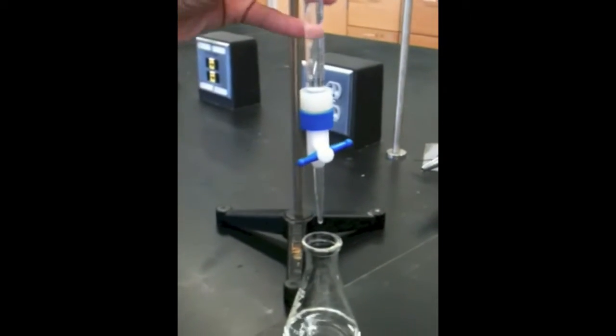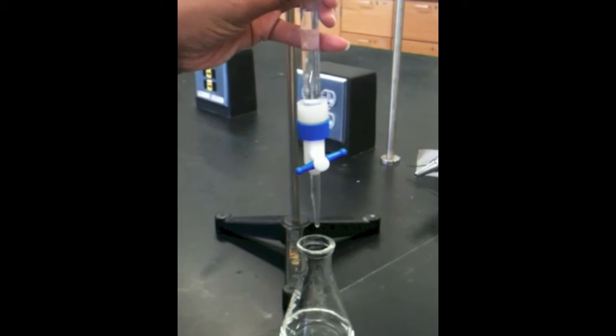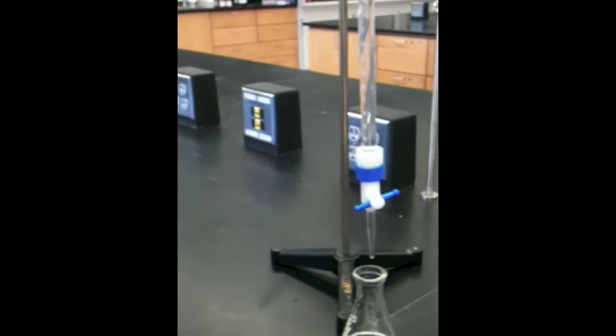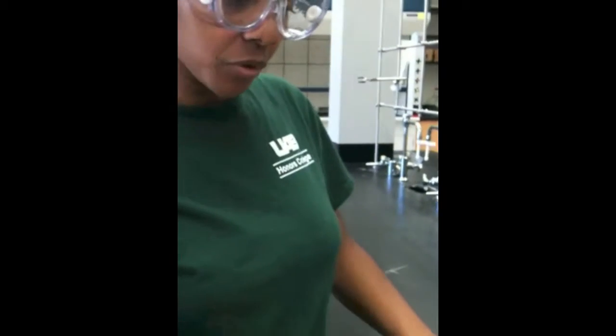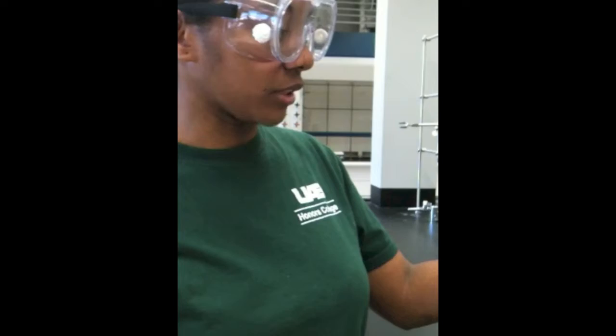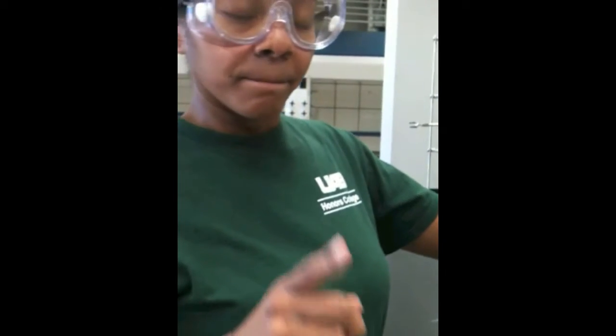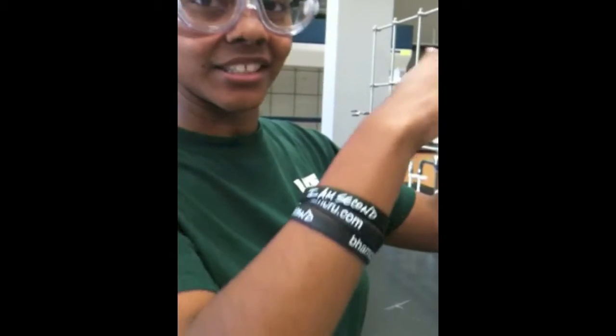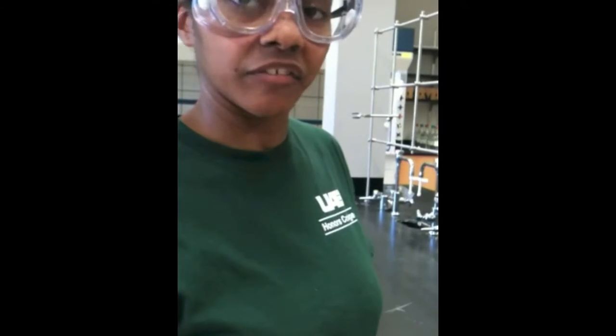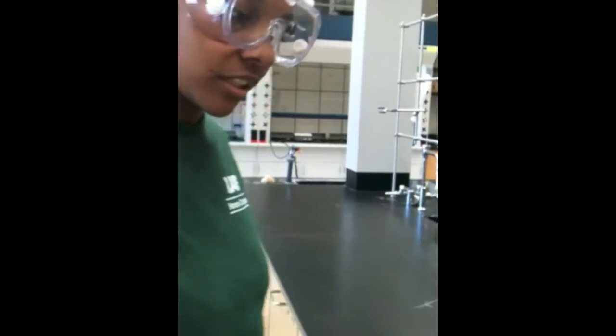So you're just going to allow the solution to flow into the Erlenmeyer flask, and then you're going to record the volume, and then you're going to do calculations to determine the moles of the unknown concentration and the known, and then you're going to use the known, and then divide it by the amount of analyte that you started with, and that's going to give you the concentration of the sodium hydroxide.